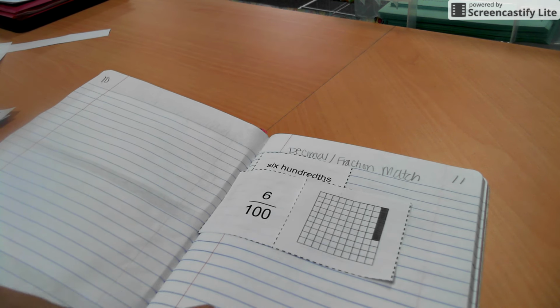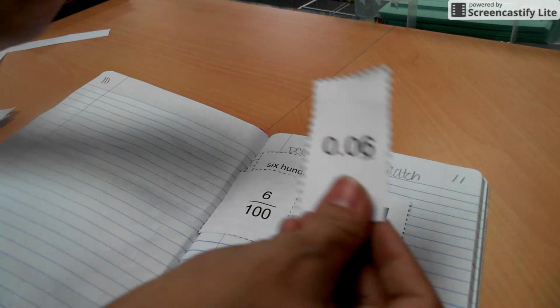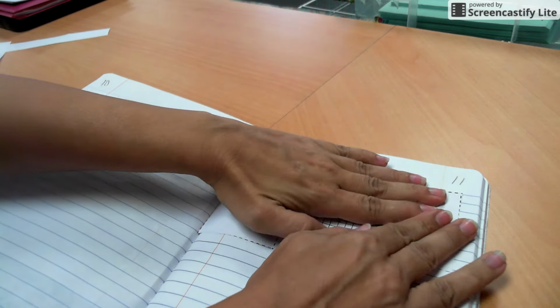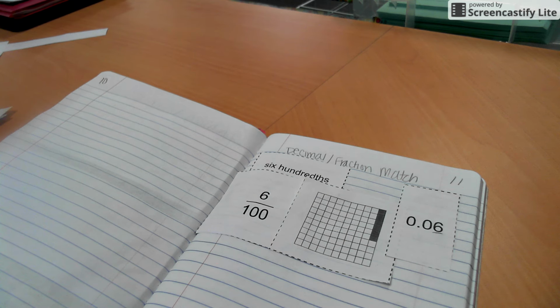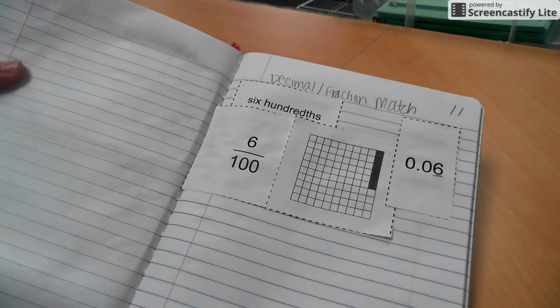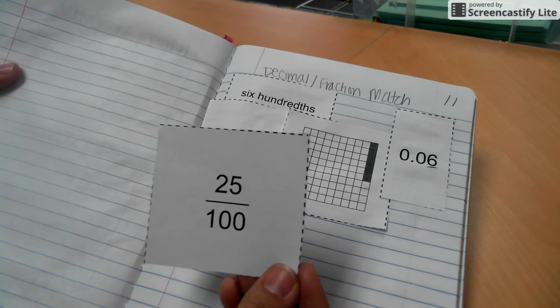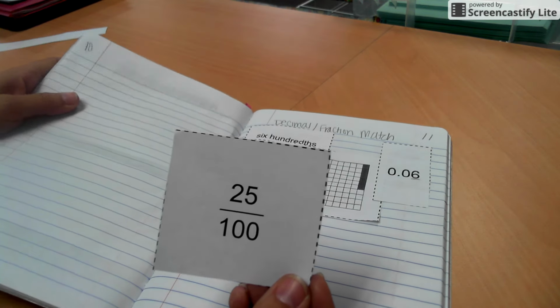All right, so after you have glued those 4 down, we're going to go ahead and do the same thing, but this time I want you to find the fraction first, and the fraction I want you to find is 25/100ths.